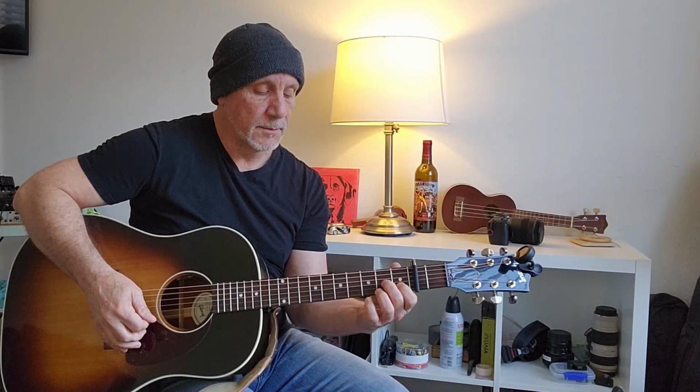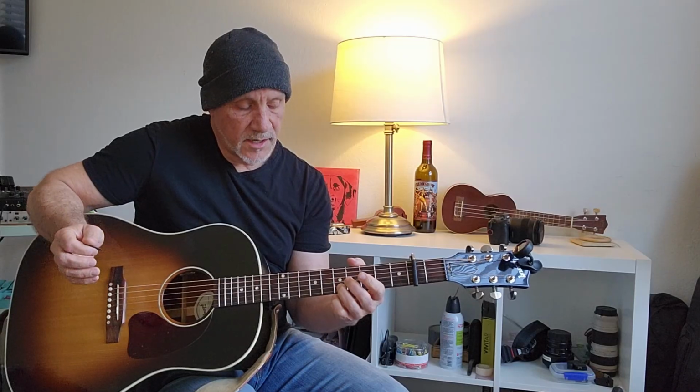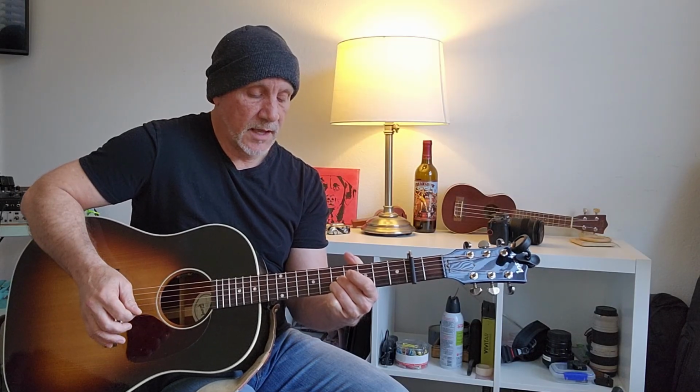Not that we're covering all of this, but you can use that offset where you're on the 1st fret and 2nd fret on 1 and 2, and move that up to the 3rd and the 4th, and then when you get to the 5th, put them on the same fret. So 2nd string, 5th fret, 3rd string, 5th fret, and move that up to the 7th.